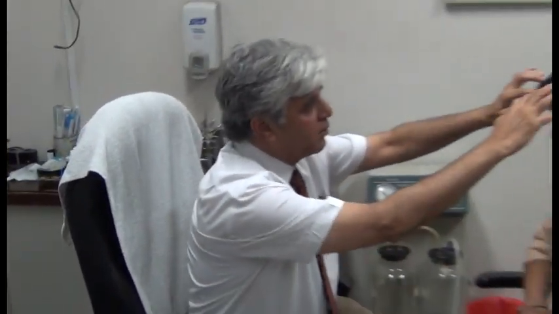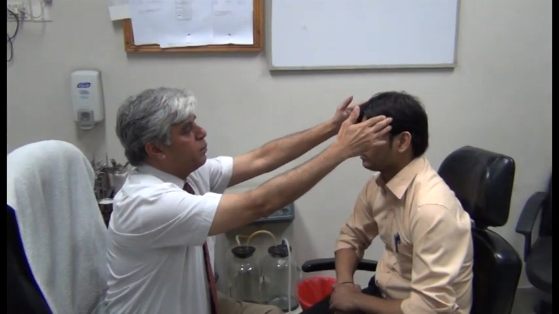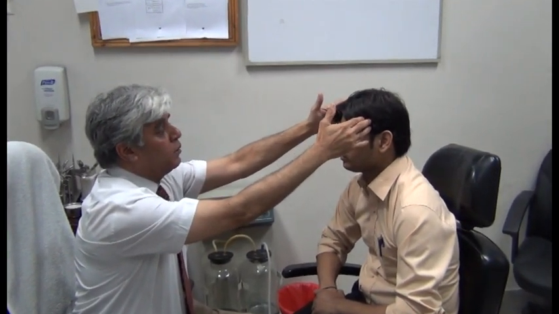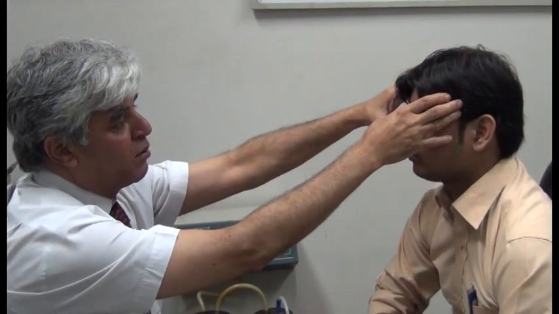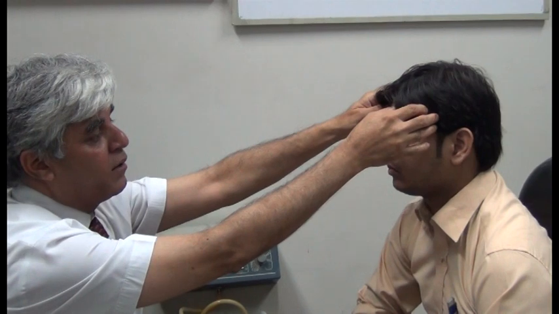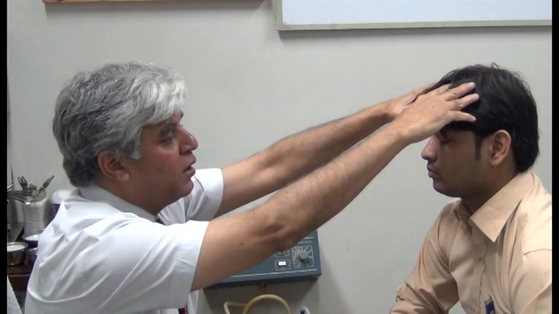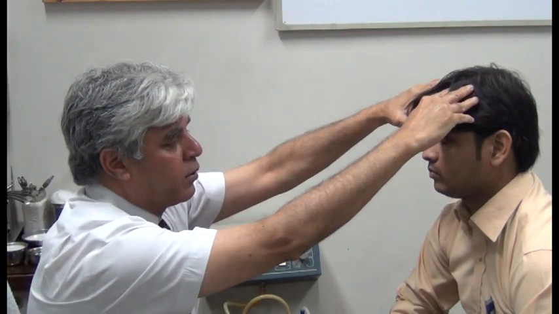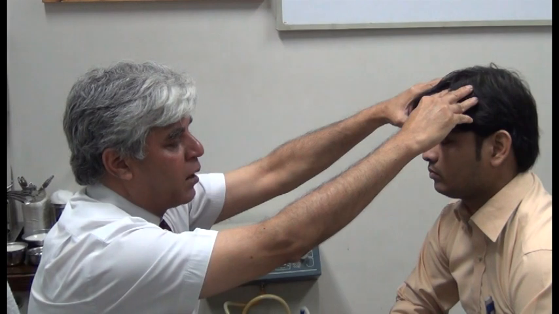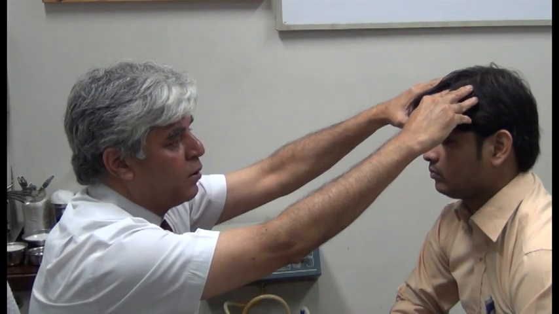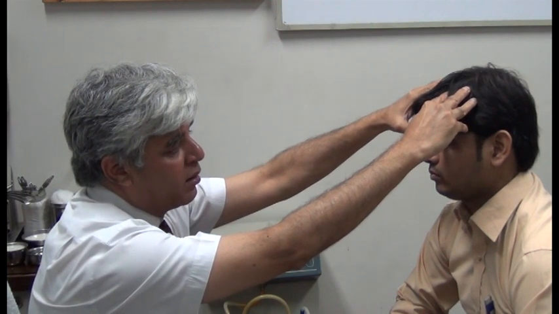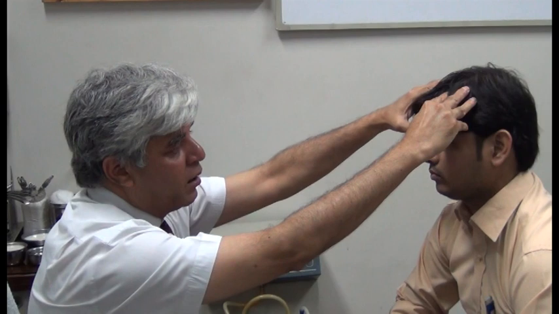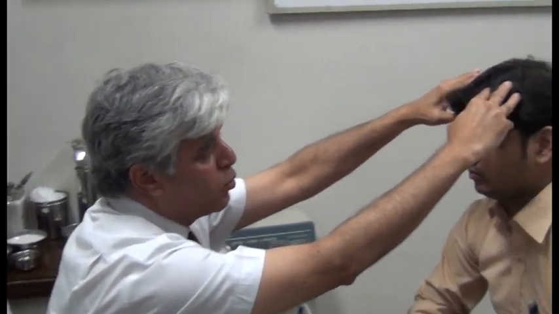First of all, you ask the patient to look up and look at the frowning. If there is normal frowning, that means the facial nerve is normal. If the facial nerve is paralyzed on that side, they may not frown. Ask the patient to close the eyes tightly and not let you open them. Ask them, don't let me open the eyes, and then you try to open the eyes. You can't open the eyes. But if there is a facial paralysis of grade 3 or 4, then you will be able to open the eyes.